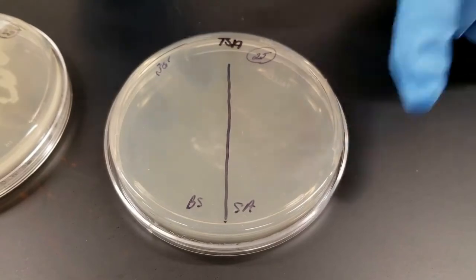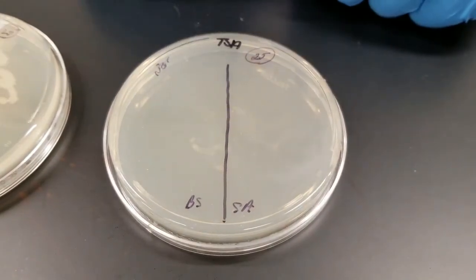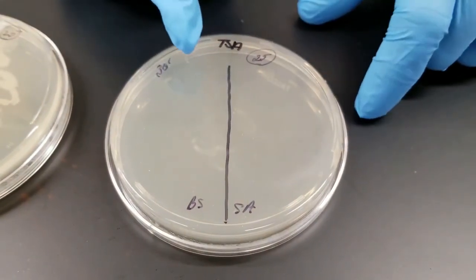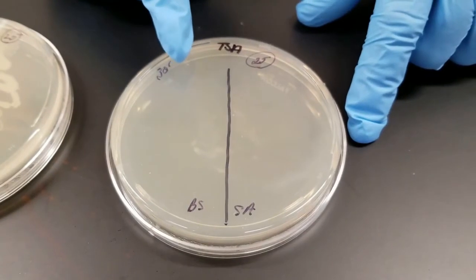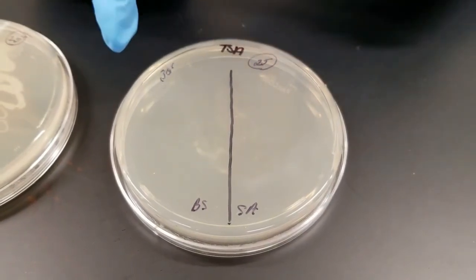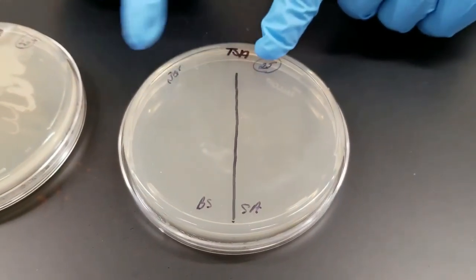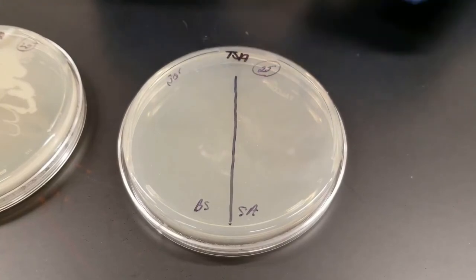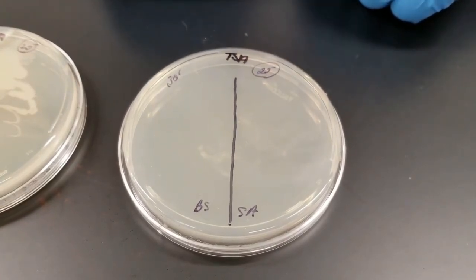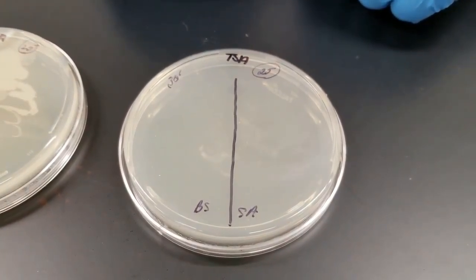The Staphylococcus aureus was not able to survive the UV light at all on any of the time limits. Bacillus subtilis, it was able to survive 10 minutes, but you can definitely see the difference between 10 and 30 minutes. 30 minutes exposure killed not only the vegetative cell, but it also killed the spores.